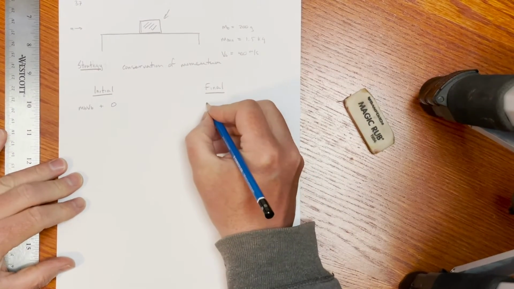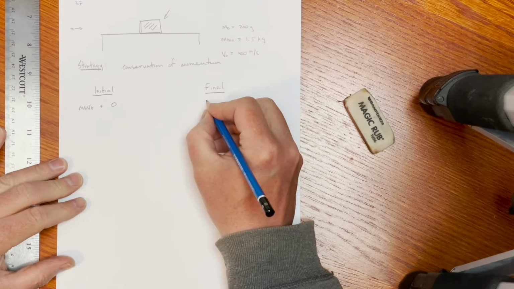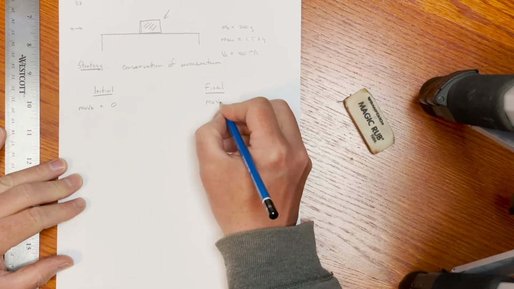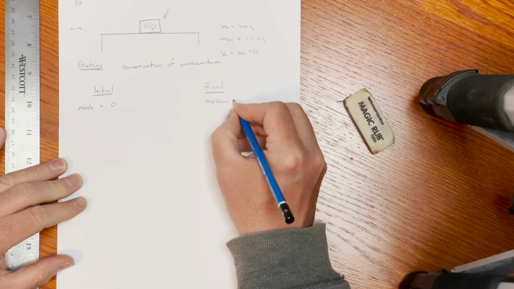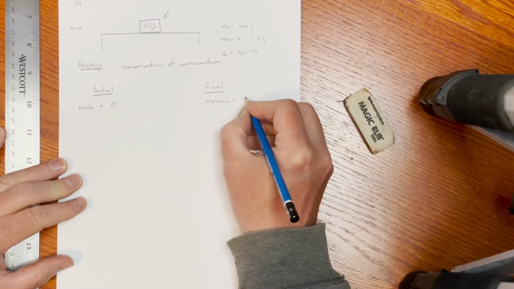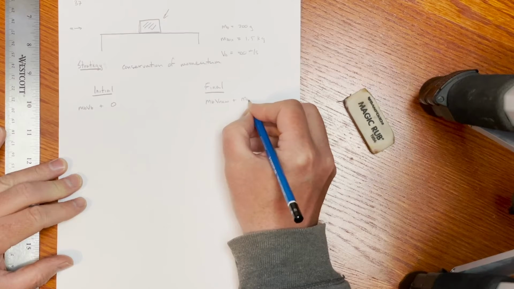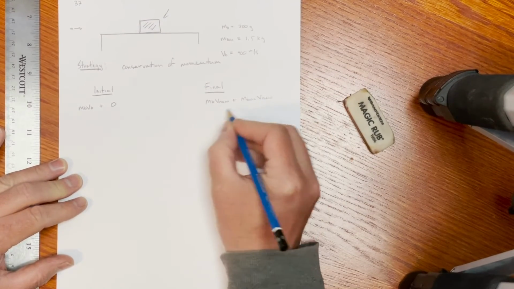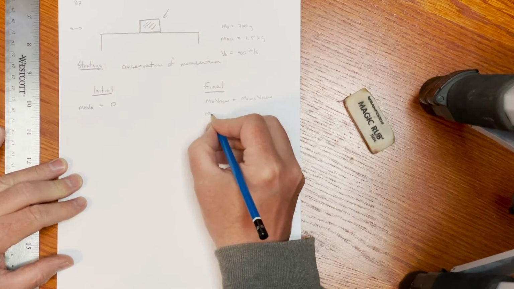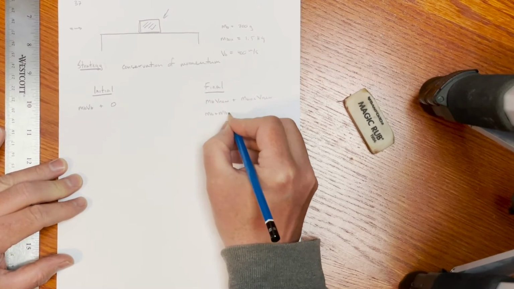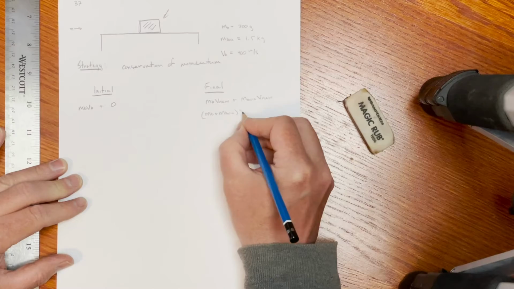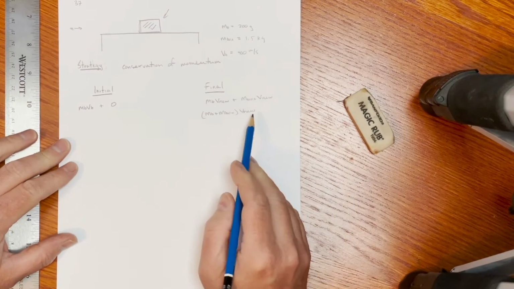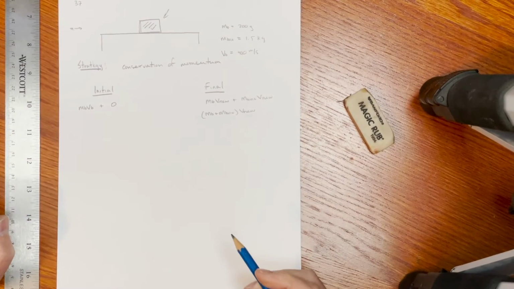Now in my final momentum, I'm going to have the mass of the bullet times some new velocity plus the mass of the box times that same new velocity, because they're going to move off together. So effectively, we just have one object with this mass times whatever this new velocity is. And so from this, I can compute what the change in velocity is going to be.